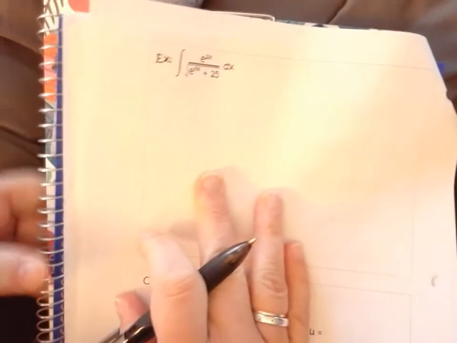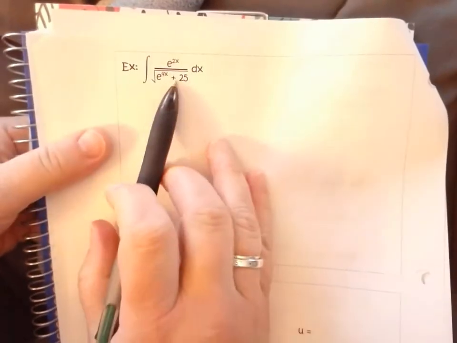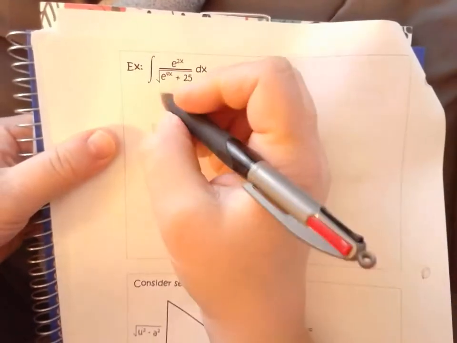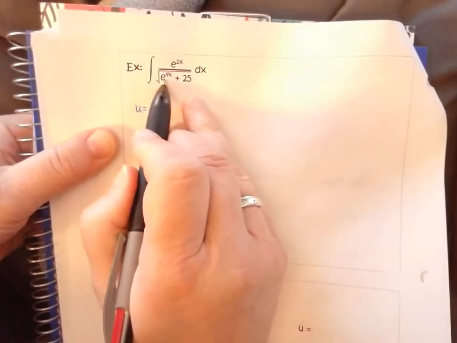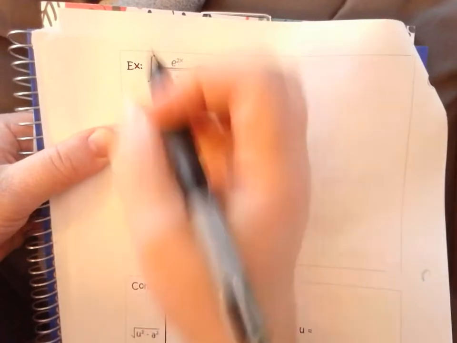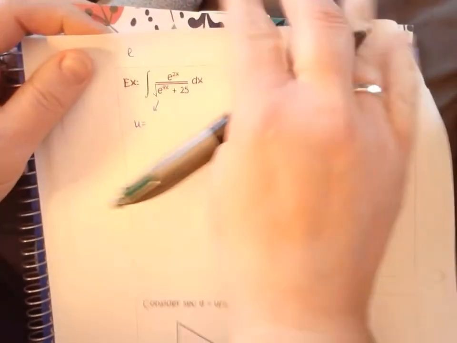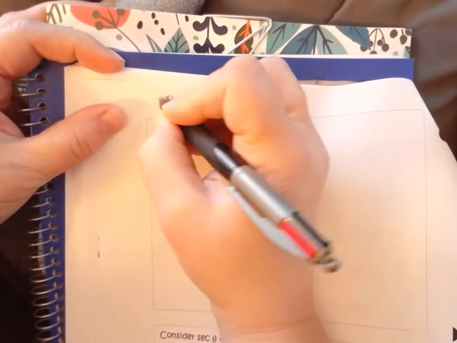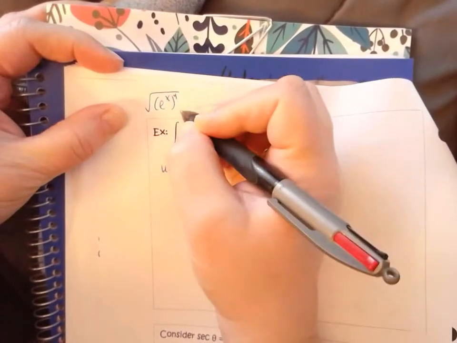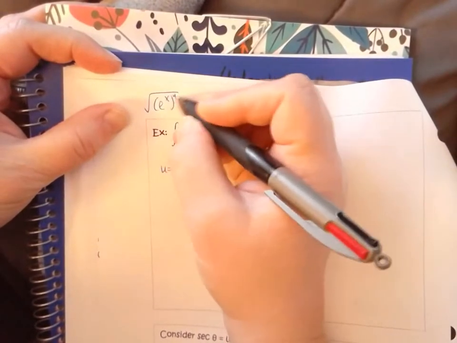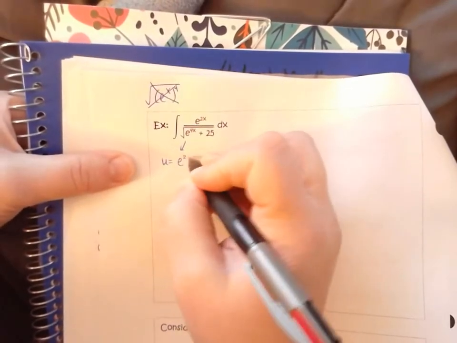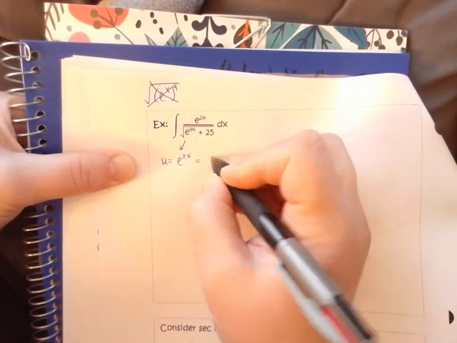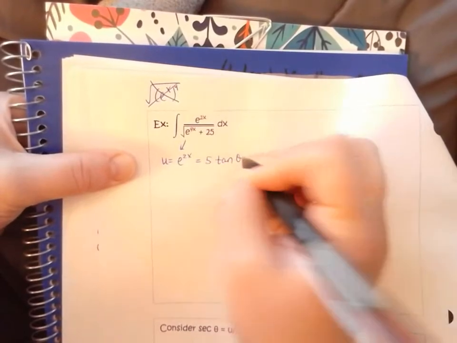Keep going. How do I know that this next one would fall into the tan category? And I hope that your first clue is the plus. Because this has the x in it, we know that this is going to be u. And the square root of this, okay, imagine that it's e to the x to the 4th. I take the square root of it, basically I'm just dividing my exponent by 2. I didn't need to do it that way, that looks weird. Okay, it's just e to the 2x, and it's also 5 tan theta, right?